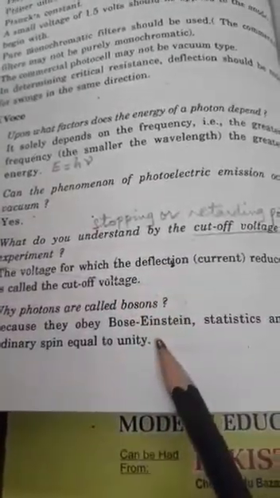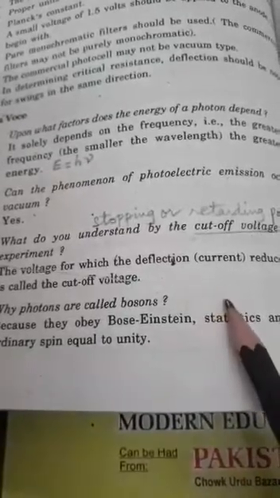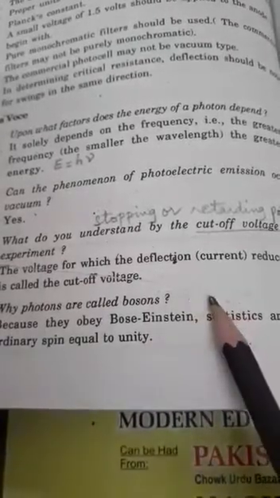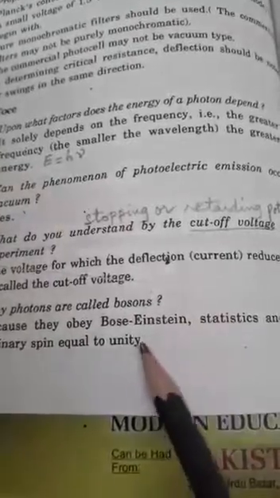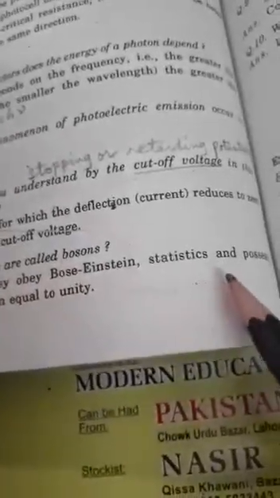We are familiar, while we studied in our last semester, Bose-Einstein statistics and Fermi-Dirac statistics. We came across the particles, bosons and fermions. Now photons which are used in this experiment are bosons. And why are they bosons? Because they obey Bose-Einstein statistics and they possess spin equal to unity.